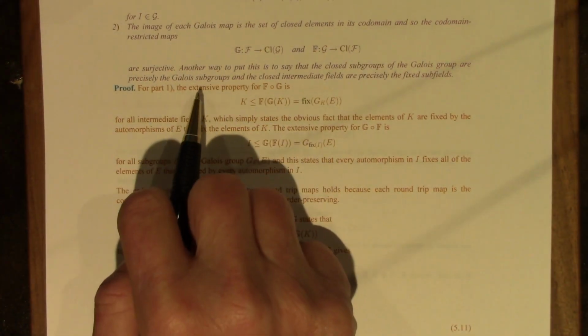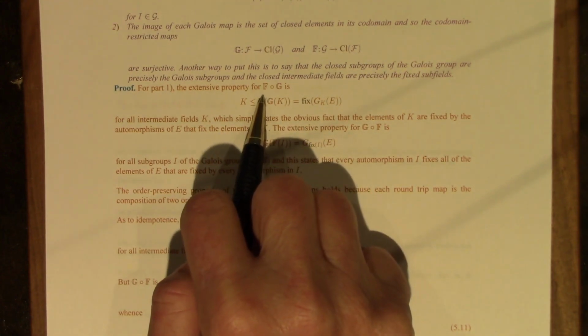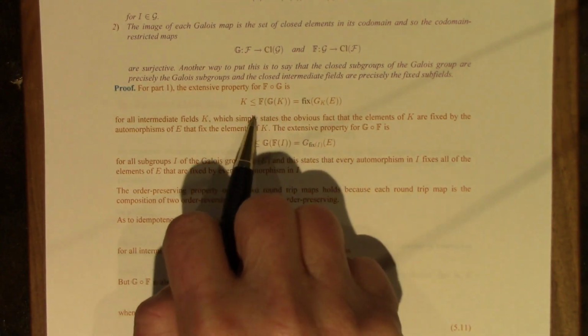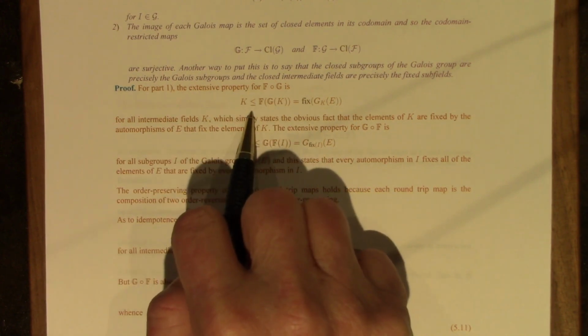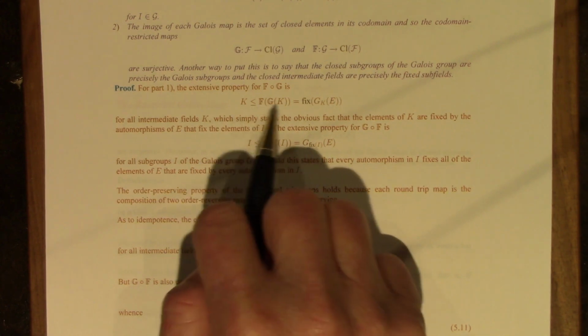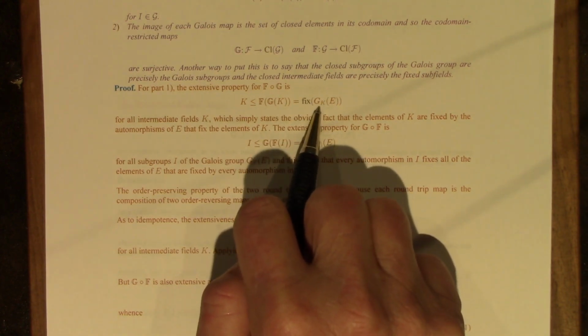As for proof, the extensive property for FG is this property. K is contained in, or less than or equal to, a subfield of FGK, which is the fixed field of GKE.